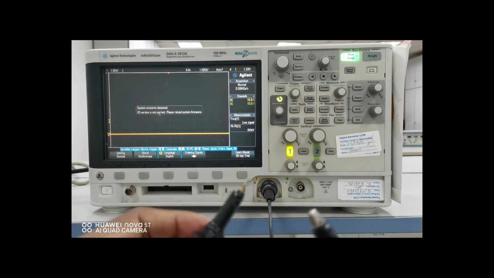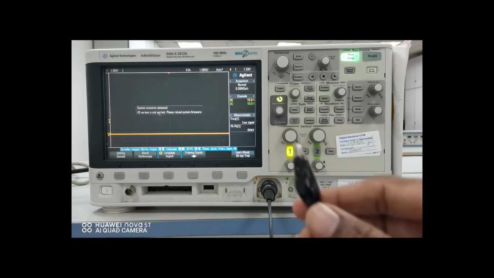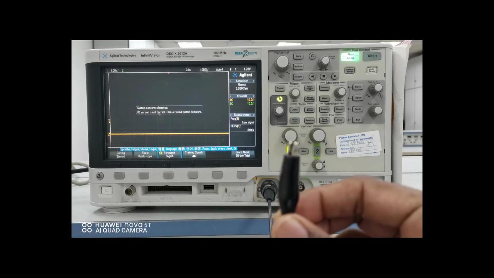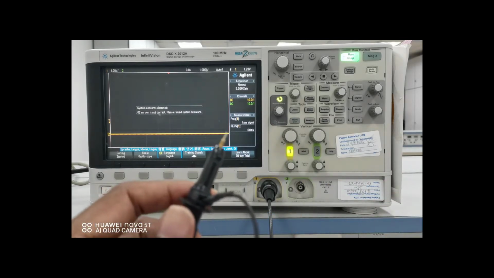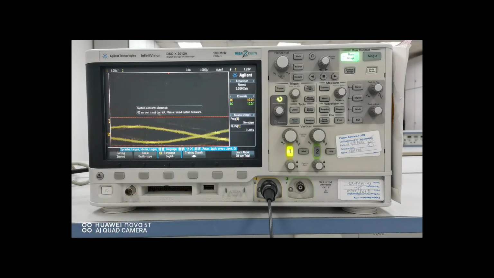This probe has two polarities, negative and positive. This one is the negative polarity and this one is the positive polarity. This oscilloscope has an internal signal generator to visualize a signal.